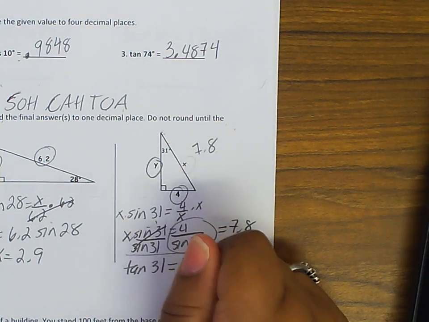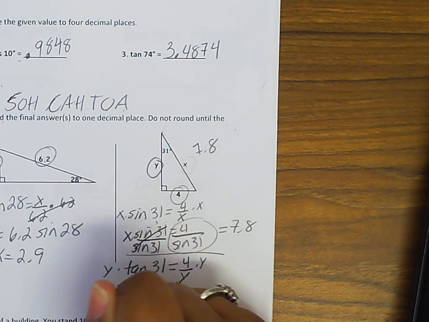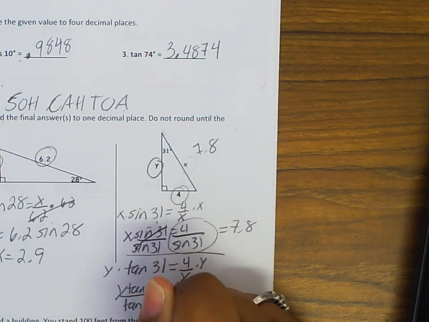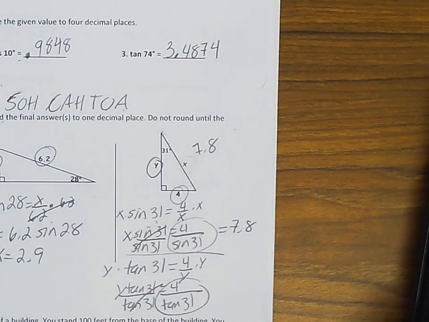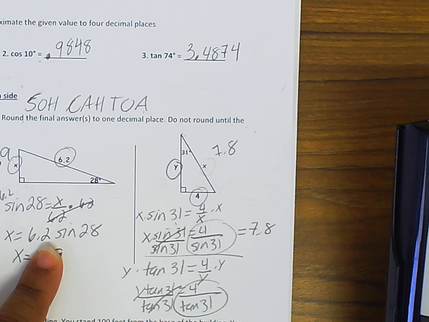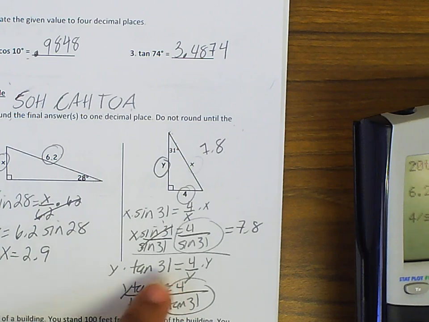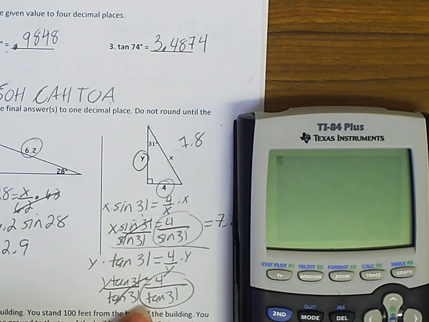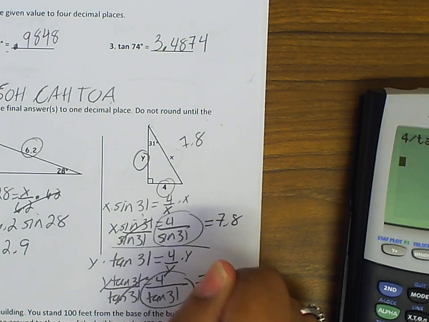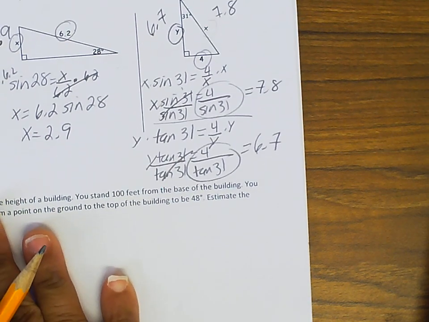Again, you're going to multiply the y out. So now you have y tan 31 equals 4. Divide by tan 31. So this is what you're going to put in the calculator. Sometimes there's going to be a division problem, sometimes there'll be a multiplication problem. When the variable is on top, it's usually going to be a multiplication. When it's on the denominator, it's going to look like a division when you type it in. So I'm going to do 4 divided by tan 31, and that turns out to be 6.7. All right, we've got a few more, and then we're done with notes.